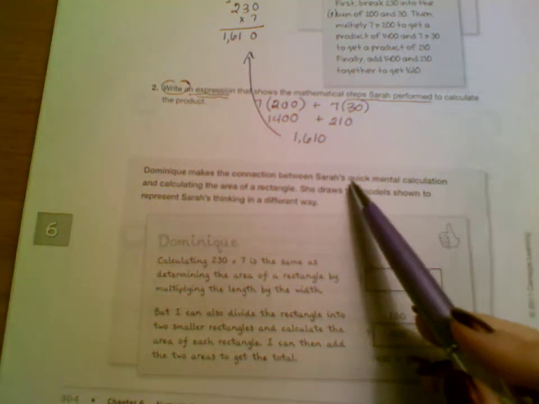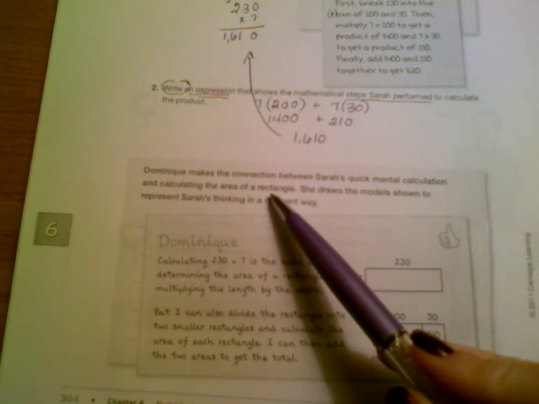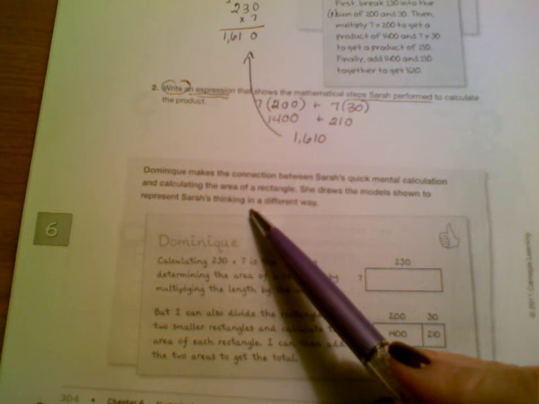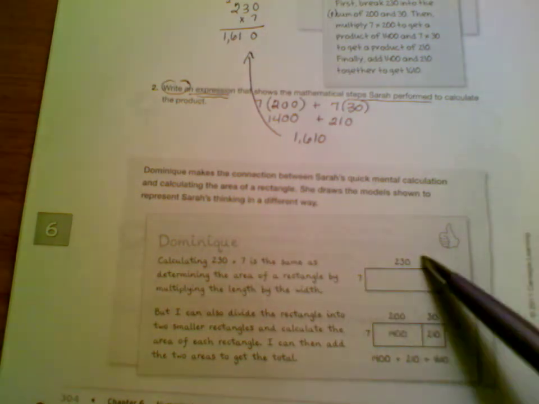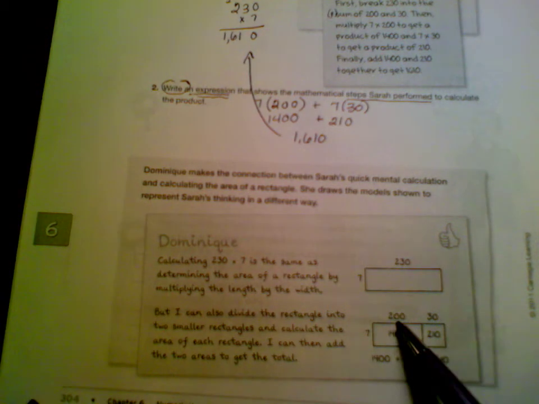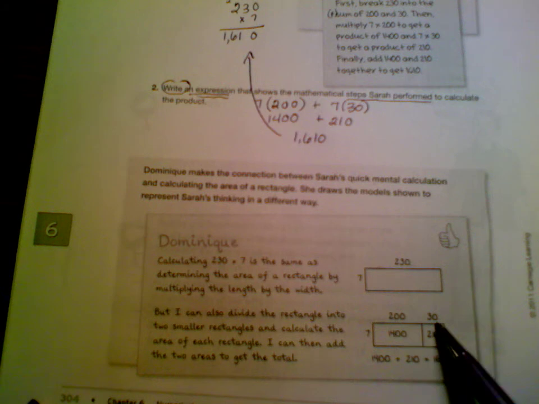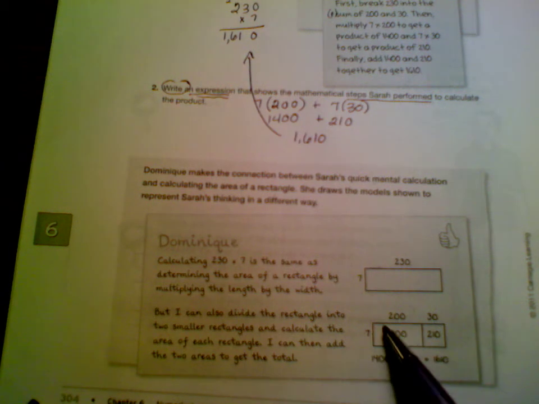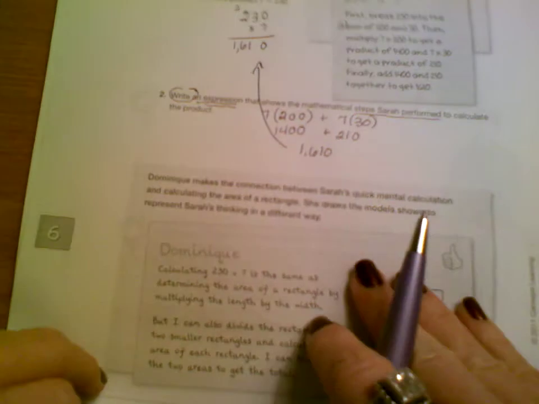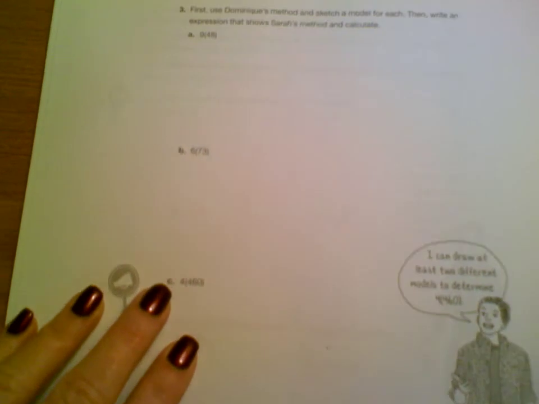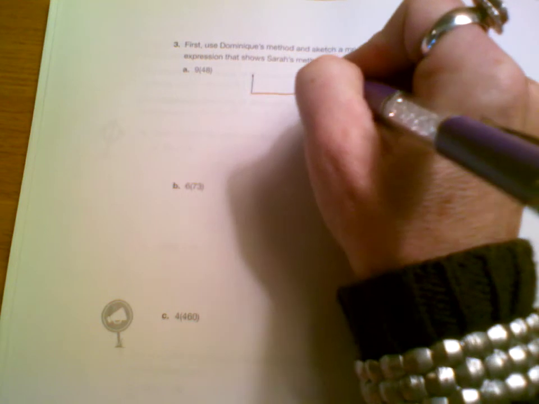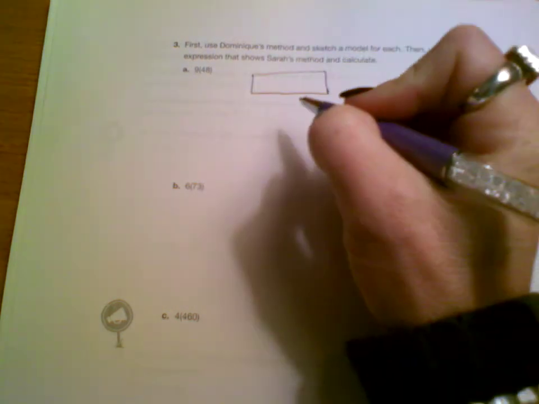Dominique makes the connection between Sarah's quick mental calculation and calculating the area of a rectangle. She draws the models shown to represent Sarah's thinking in a different way. So here's our rectangle, 230 times 7, basically length times width. She broke this 230 into a 200 and a 30 piece. She said 7 times 200, 7 times 30, and added them together. So first we're going to do the method with drawing the picture, and then we're going to write an expression.